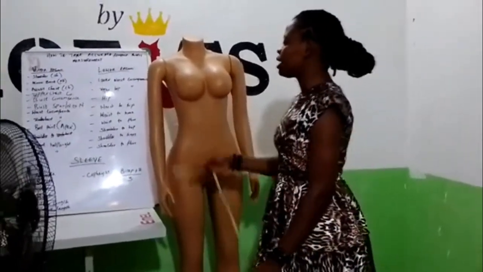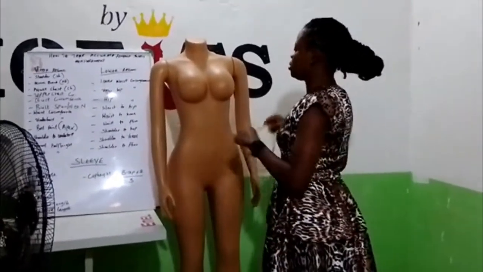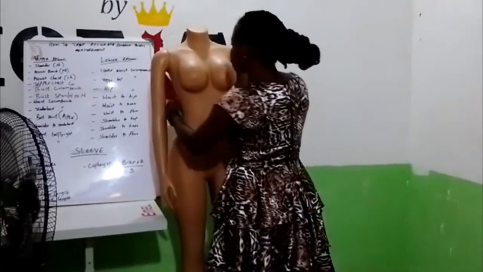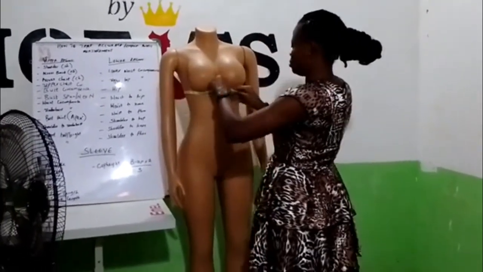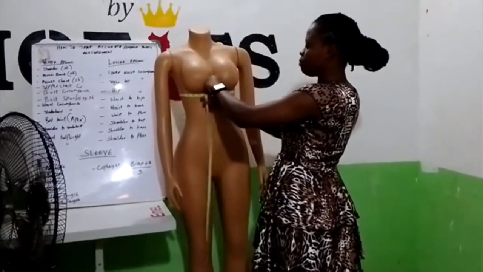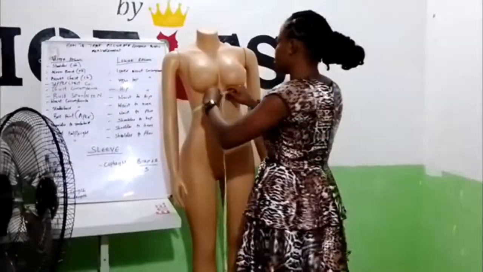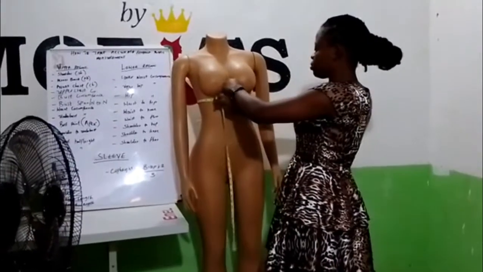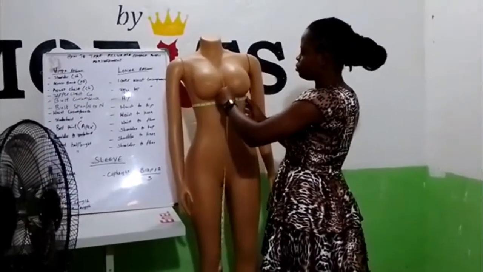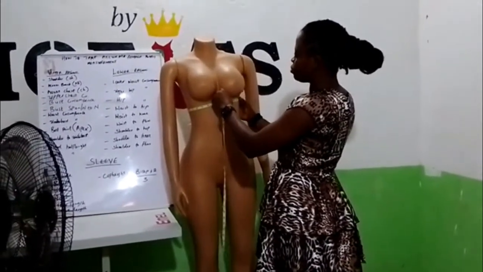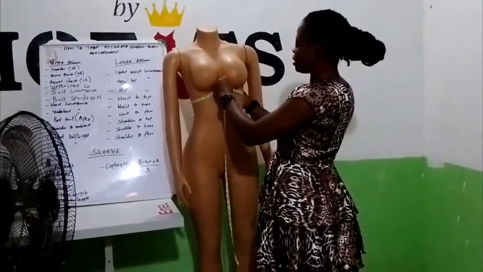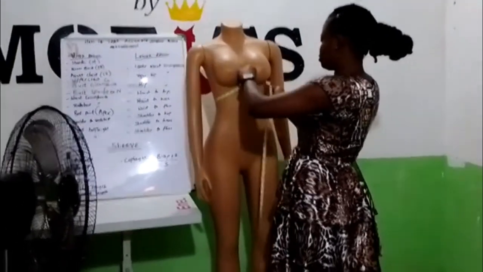Okay. So the next one is the underbust. The underbust measurement is taken like so. The underbust, just from the name, under the bust, alright? You take the measurement like so. Then you record, make it tight because you'll be drafting it on your pattern, alright? Like so.